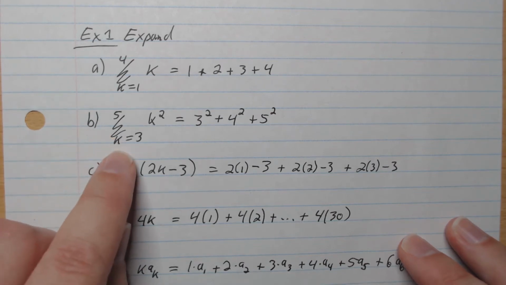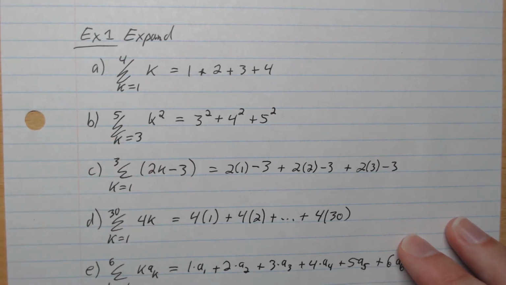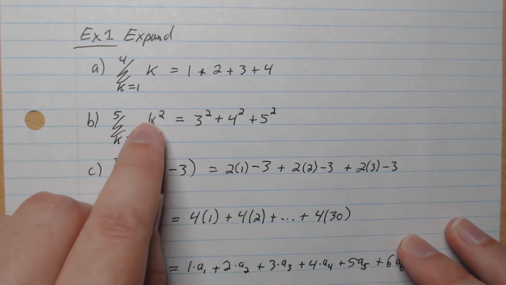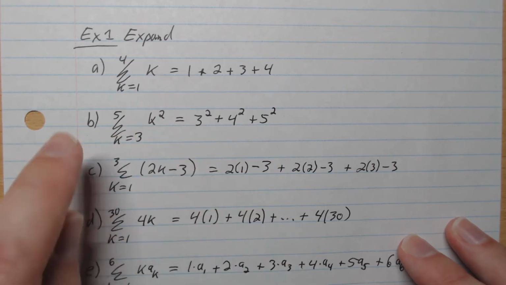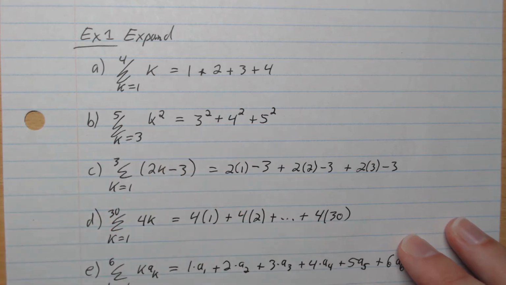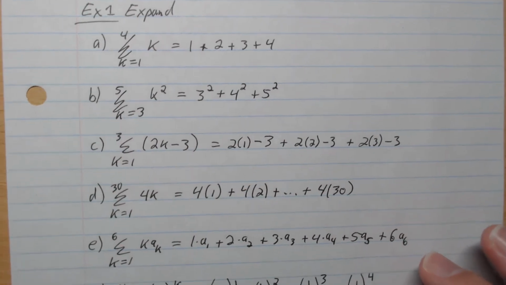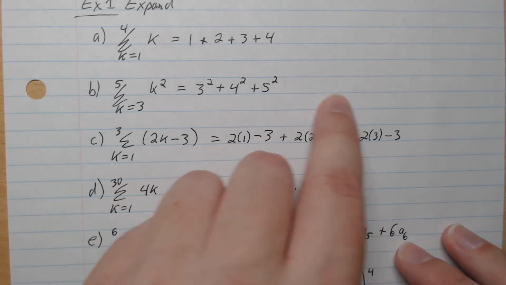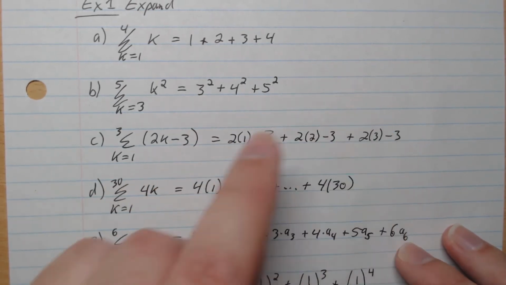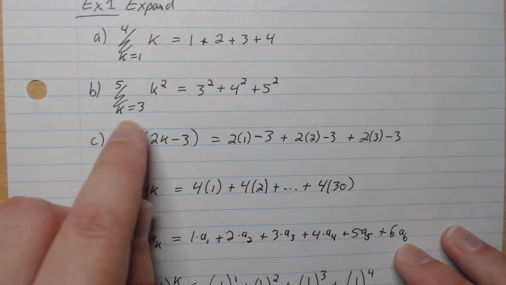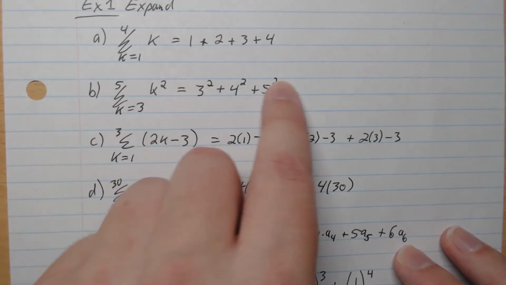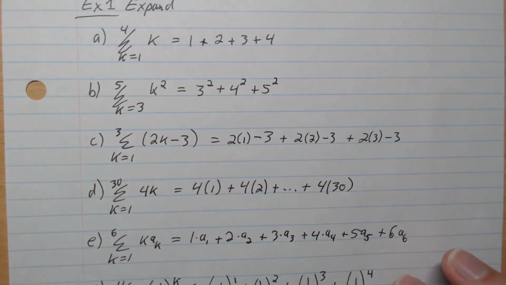B, here it starts at k equals 3. So we plug in 3 there, so 3 squared plus. Plug in 4, 4 squared plus. Plug in 5, 5 squared like that. And so from k equals 3 to 5 like that. And this equals a number. This sum does give something, but right now we're not practicing that. Right now we're just going from sigma notation into expanded notation.